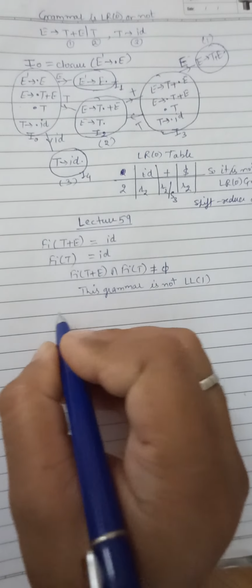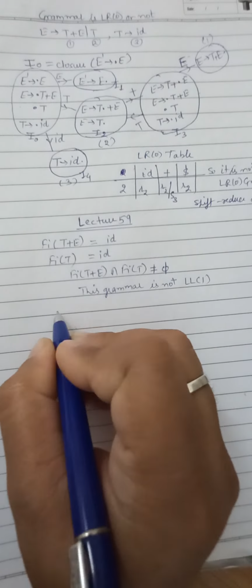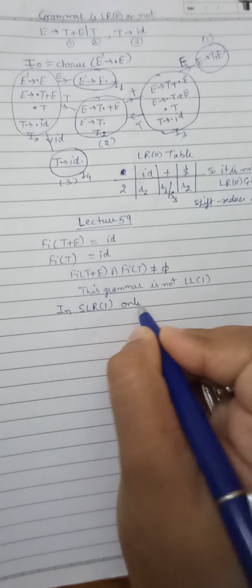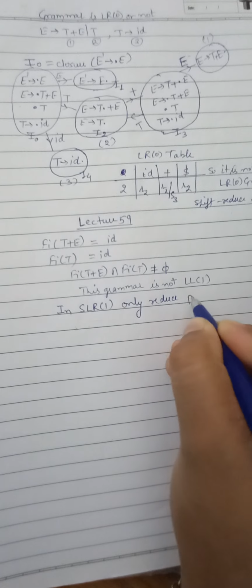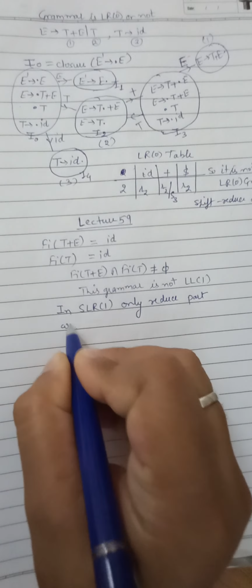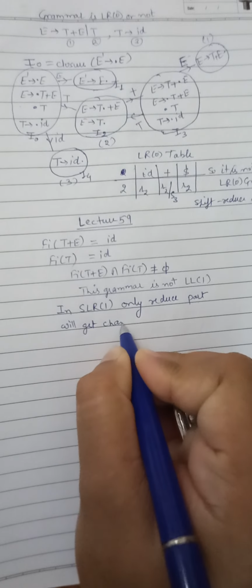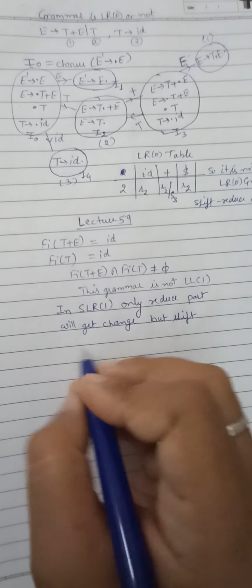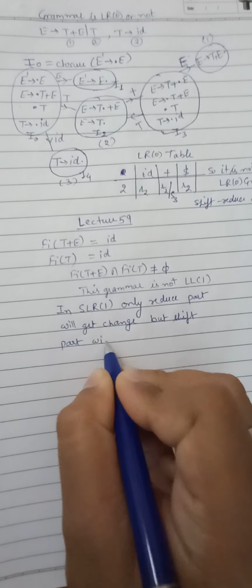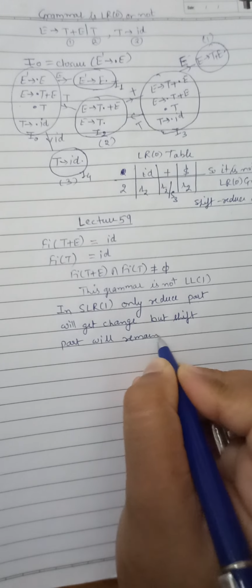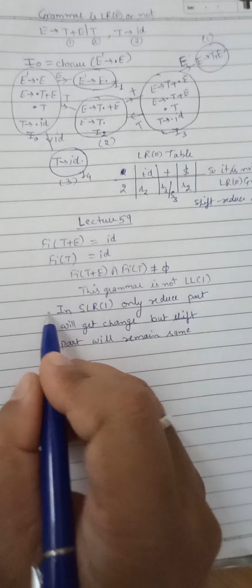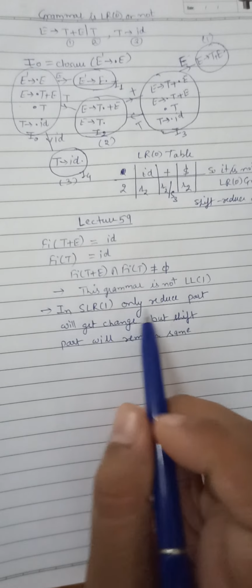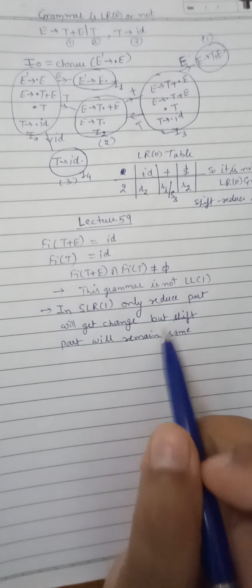So we can say in SLR(1) only the reduce part will get changed, but the shift part will remain the same, because the problem is because of reduction.